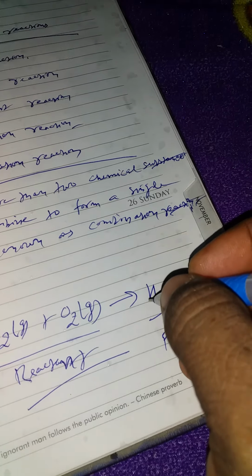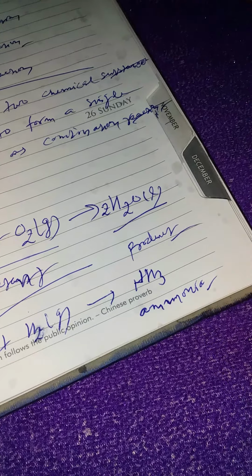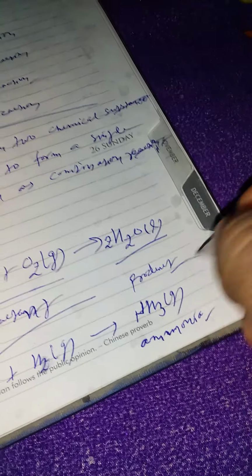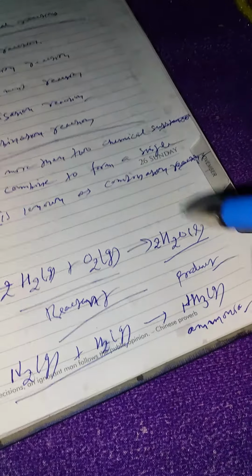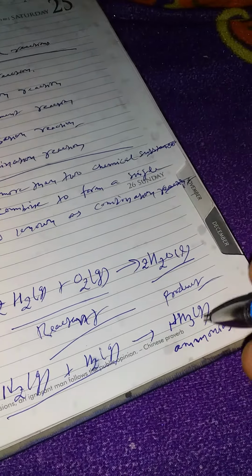Second one, nitrogen gas reacts with hydrogen gas, it forms ammonia gas, NH3, ammonia. It is also a gas. Here we also see that two chemical substances combine to form a single product. So it is also an example of combination reaction.